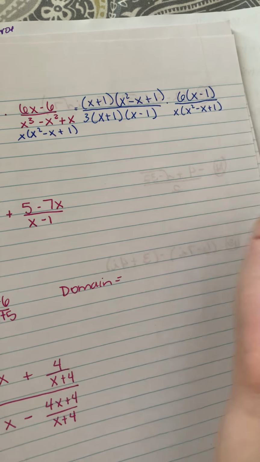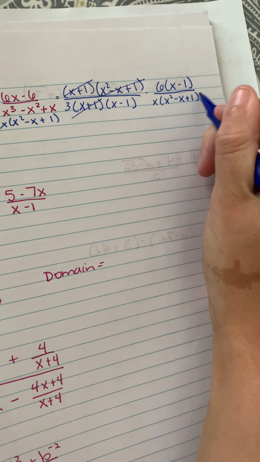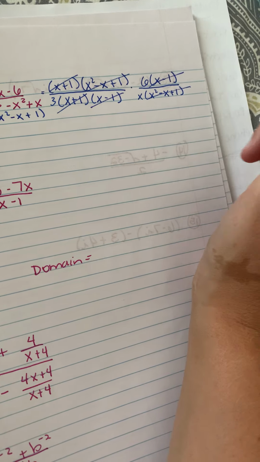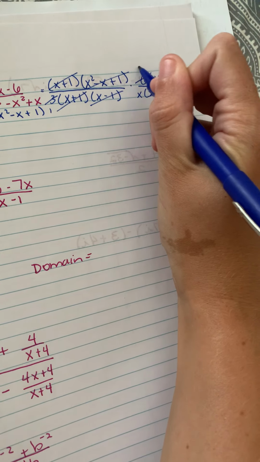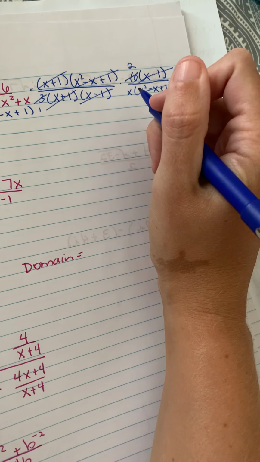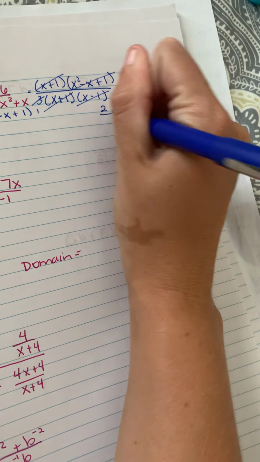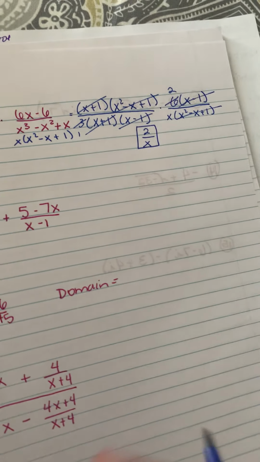But anytime there's an exponent higher than 1, you need to check and see if you can factor further. Okay, and same thing here. Pretty much everything should cancel. So the x plus 1's cancel. This big thing cancels. X minus 1 cancels. And even our 3 and our 6 will reduce. So 3 goes into itself once and into 6 twice. So we're only left with a 2 on top and an x on bottom. So that would be all.